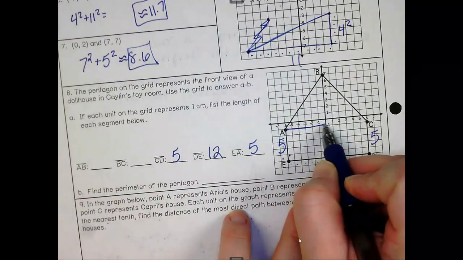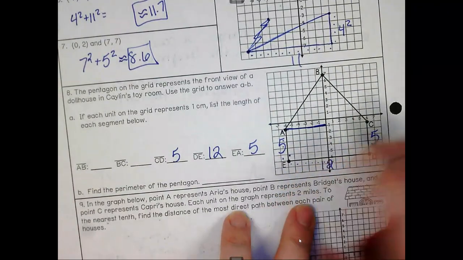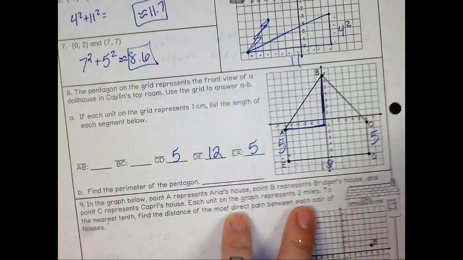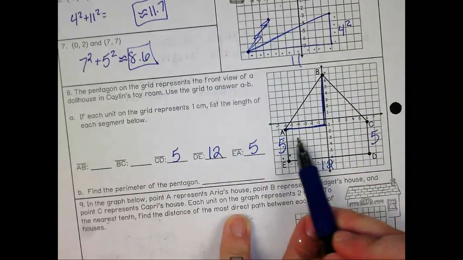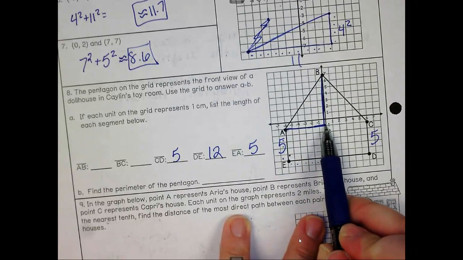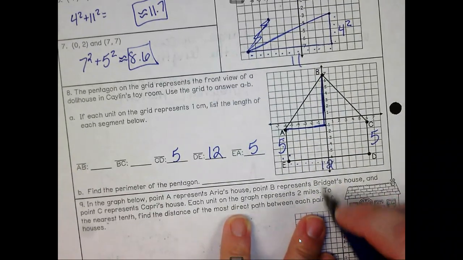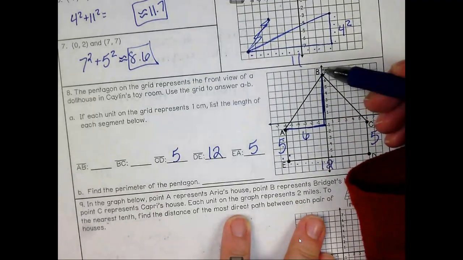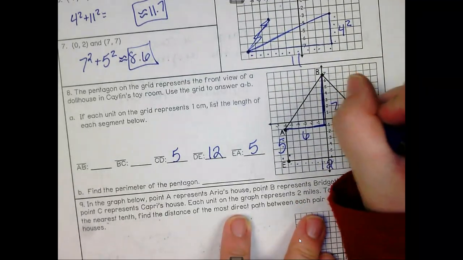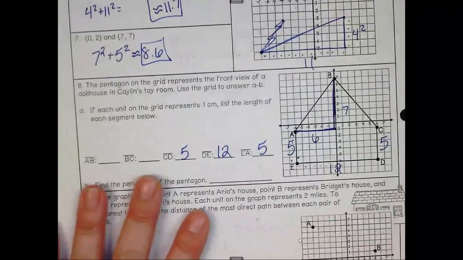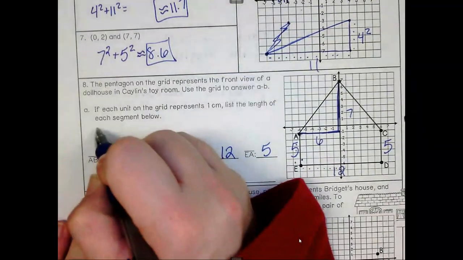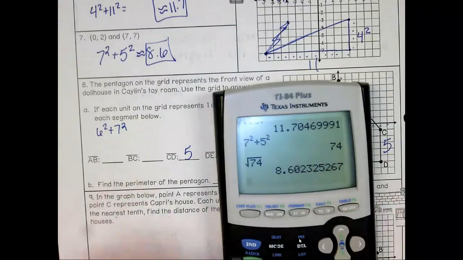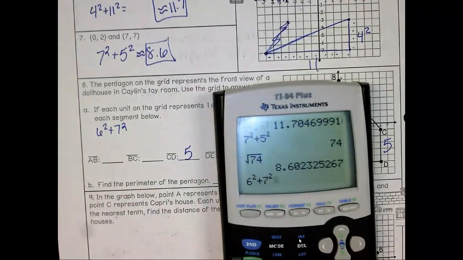No, because they're horizontal. They are, but what can I do to find it? Right angle. Right triangle. Okay, so my bottom part of my triangle is how many units? 6. What about my side? 7. Okay, so what would I do with 6 and 7? Square root it. Okay, so 6 squared plus 7 squared.